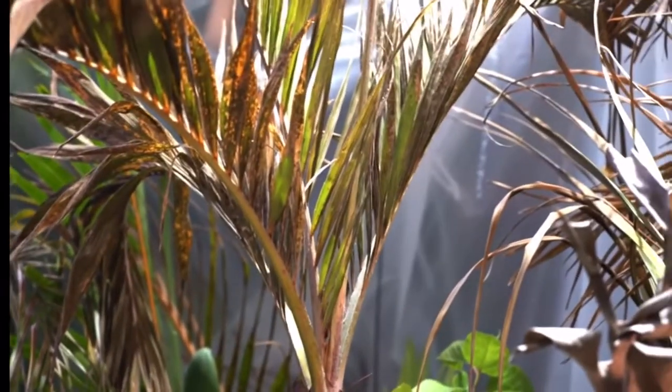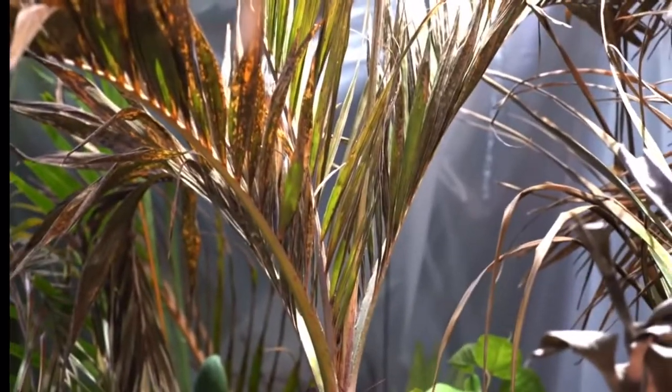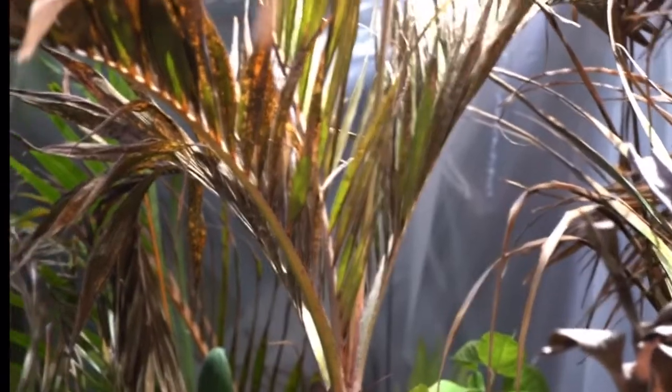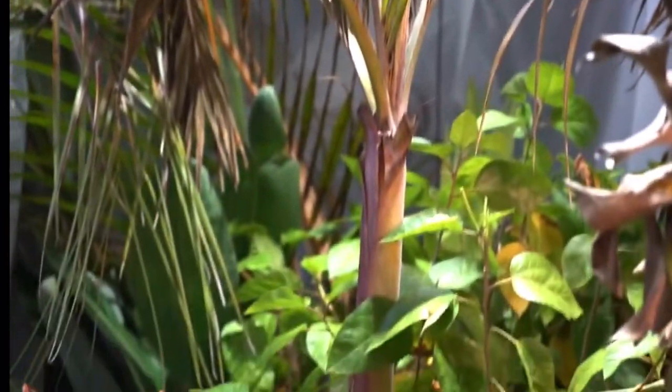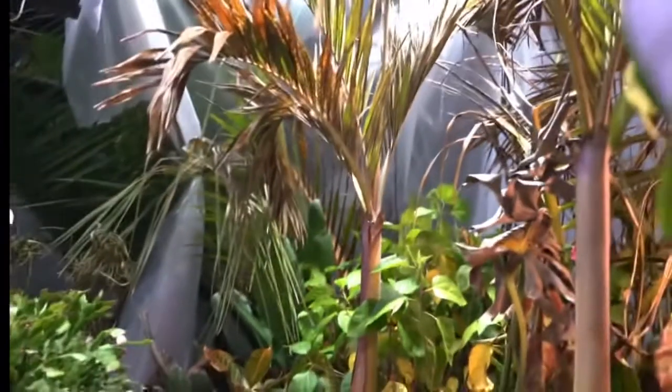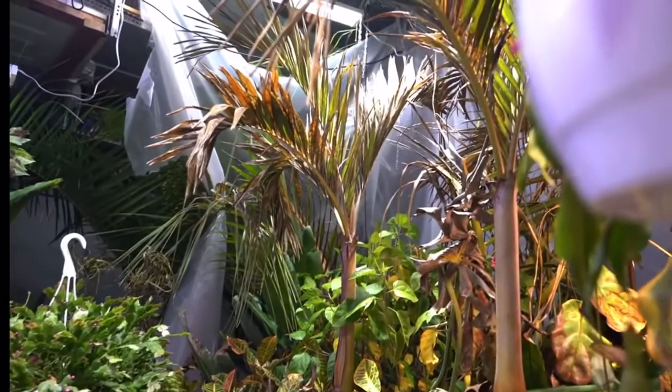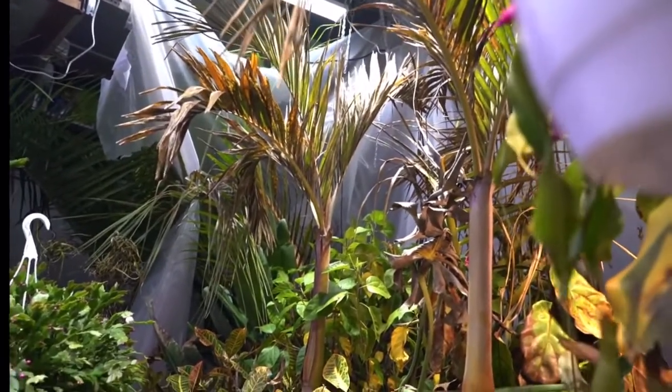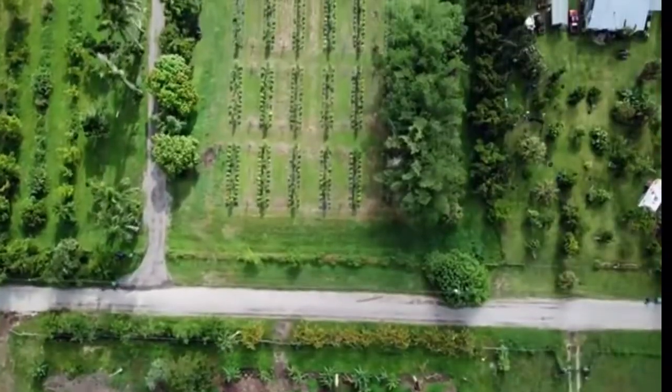Tropical soil is very delicate and needs to have a very specific pH level to be successful for growing crops. If the soil isn't at a precise state, then the crops won't be able to get the nutrients they need.